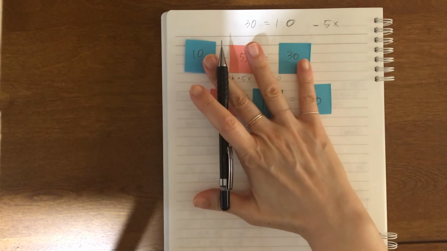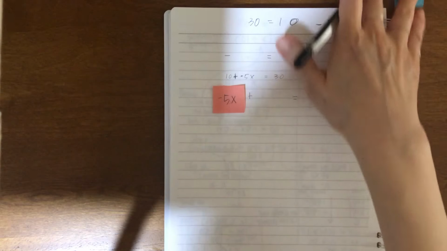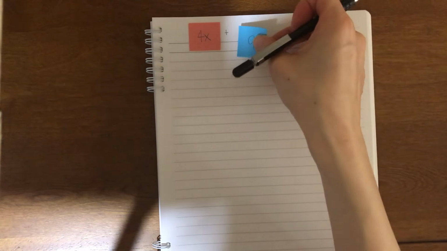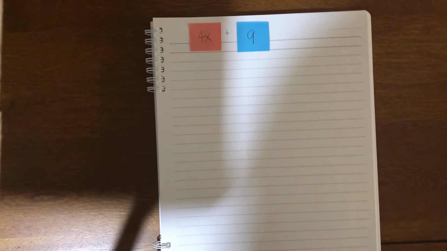So I'm going to move on from this, and I'm going to start with a fresh piece of paper just so that we don't run out of space. And this time I'm going to give you an expression that reads this way. It's going to read 4x plus 9.